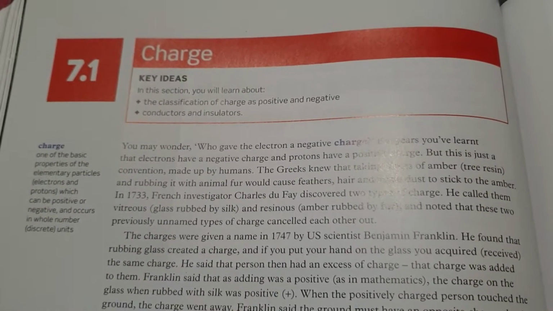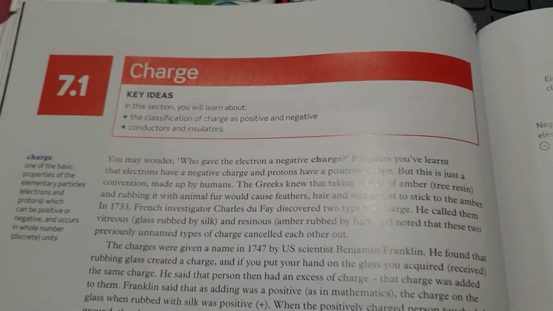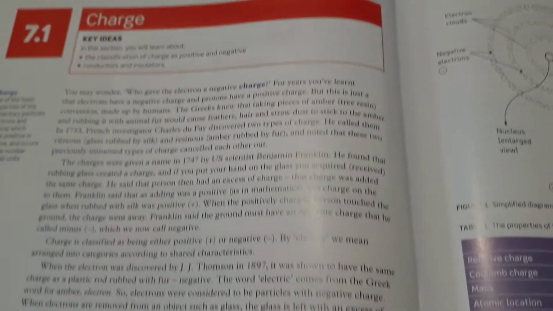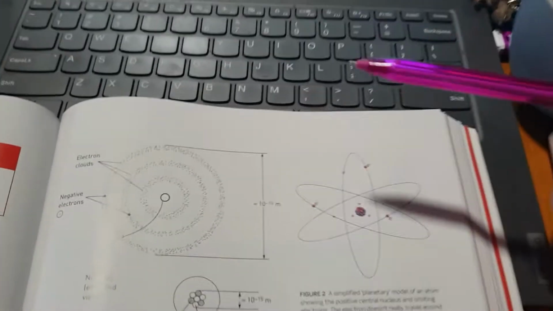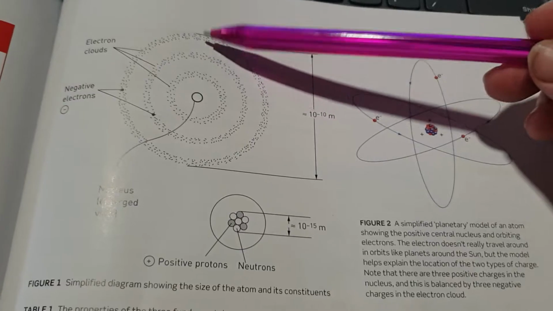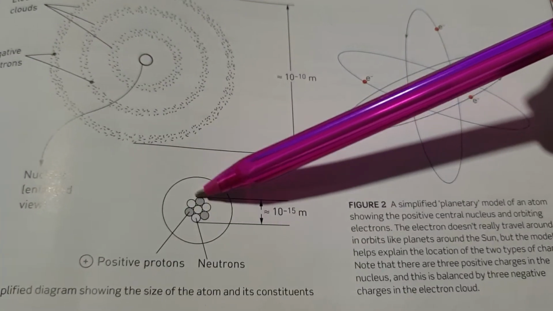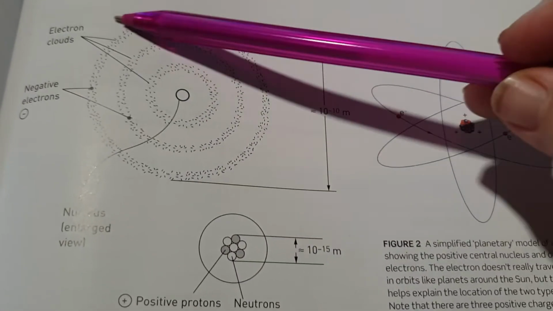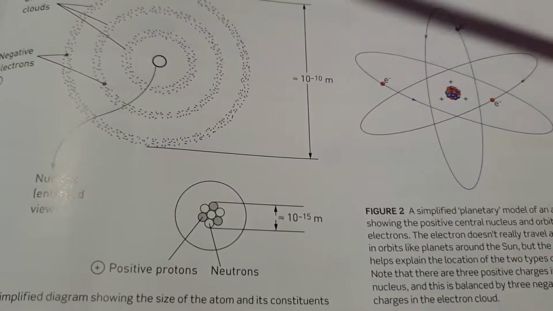Starting off our study of electricity in Unit 1 for Year 11s, looking at charge. So there's two kinds of charge, and the source of those different types of charges are protons and electrons. So not neutrons, electrons. You've done this in junior science. You know that the protons and neutrons are in the centre, and then we have these orbitals around the outside where the electrons like to hang out.